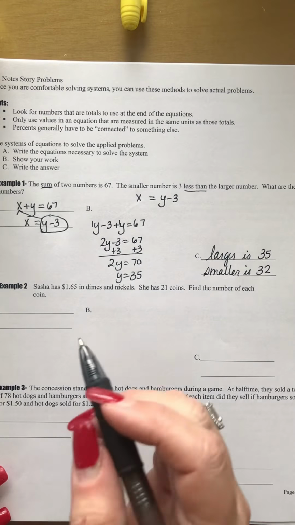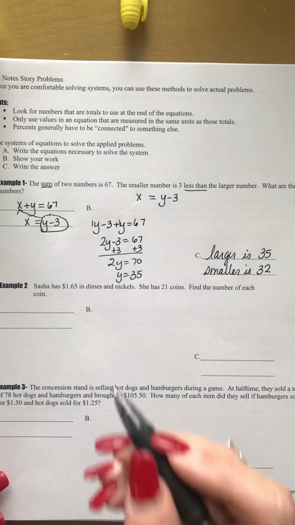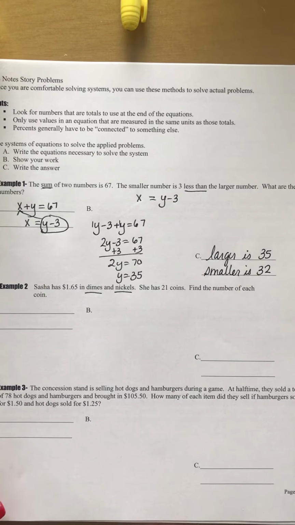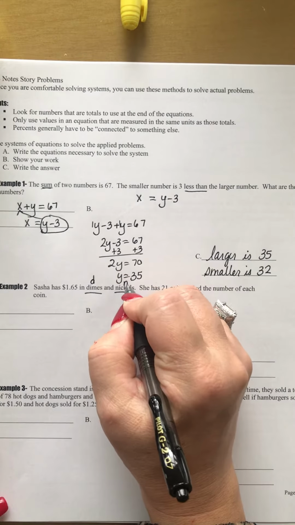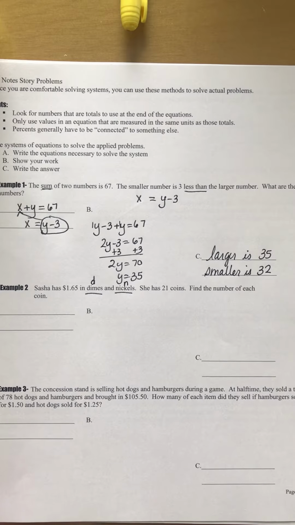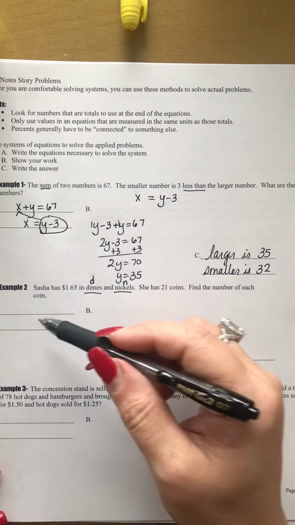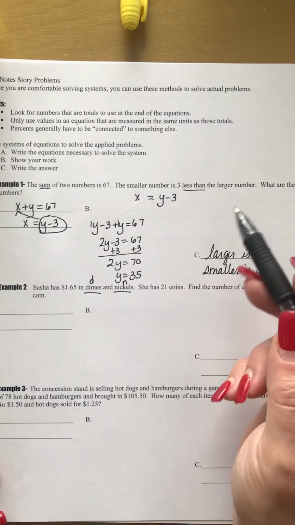Number 2. Okay, now we're going to see a series of problems that talk about numbers, like money. So we've got two things. We've got dimes and nickels. Let's use D for dimes and N for nickels. So then at the end, we'll know which is which, because they want to know how many of each coin you have. So Sasha has $1.65 in dimes and nickels.